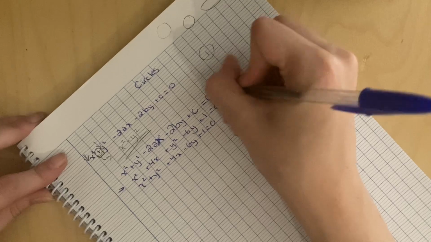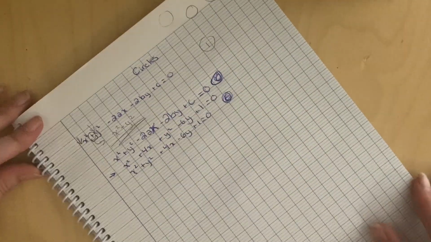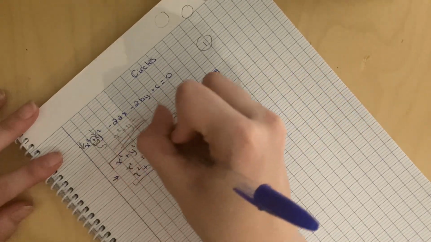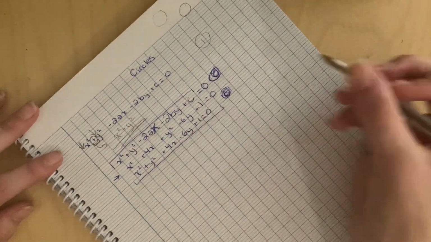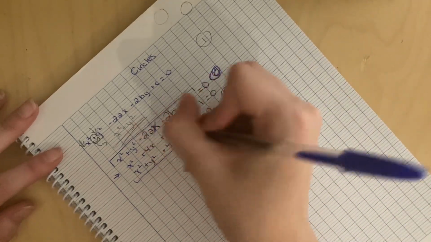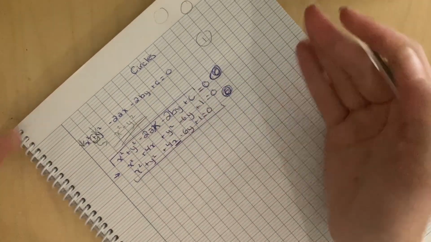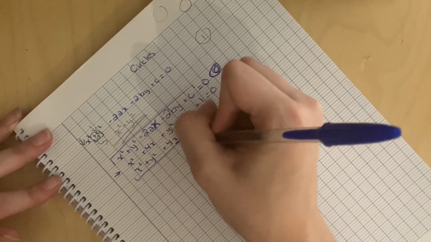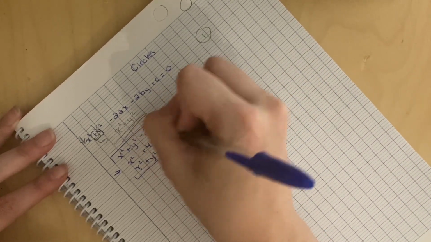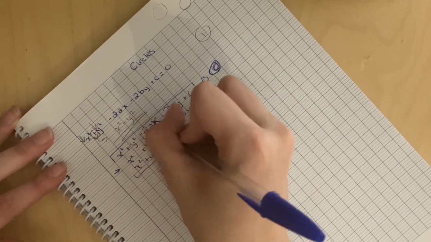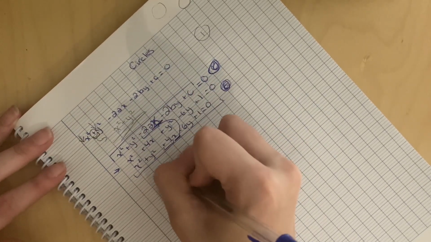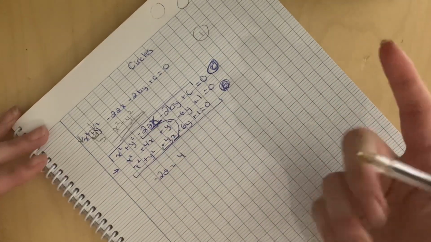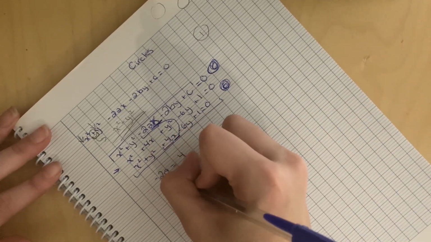If we compare this formula right here with this formula right here, we notice a couple things. They're very clearly pretty similar, right? We're going to try and compare them to find what the center and the radius are. We've got an x right here. By identification, we can use this x, meaning that minus 2a equals 4, because the coefficient of the x needs to be the same, which would then be a equals minus 2.